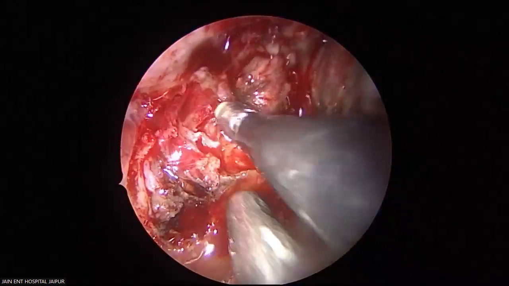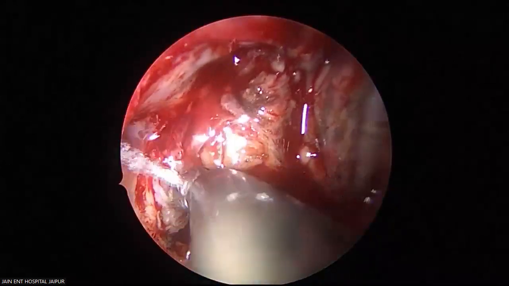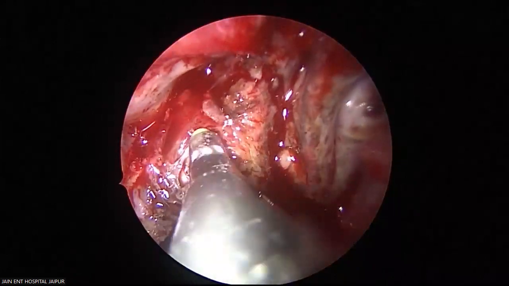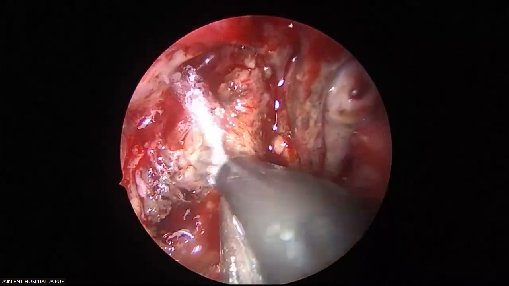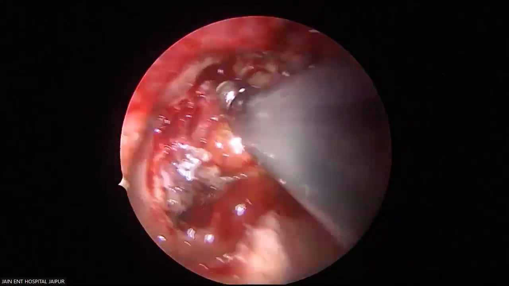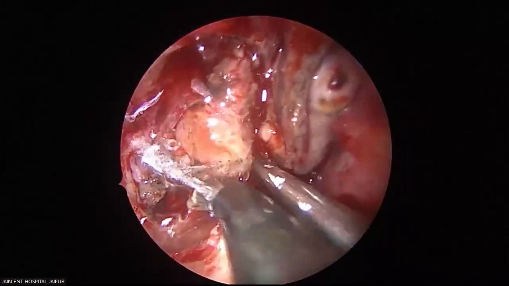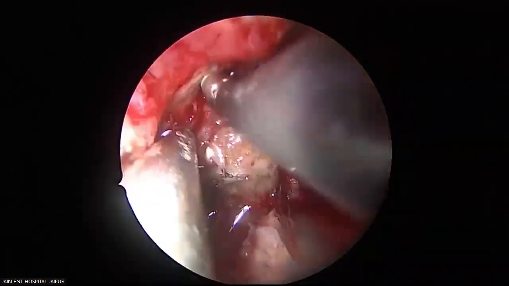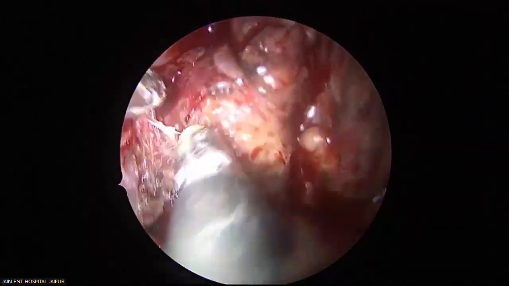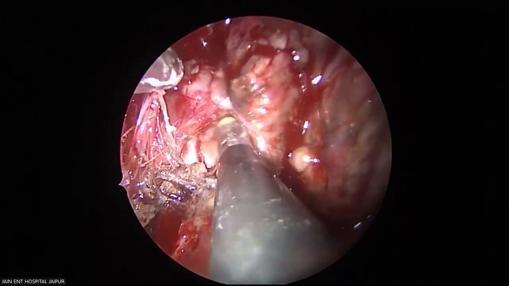Which part of angiofibroma is most vascular? Again, probably it depends on the feeding vessels, no? By and large, the peripheral part everywhere is vascular. As it grows more and more, the central part becomes more and more necrotic. See my vessel coming here.